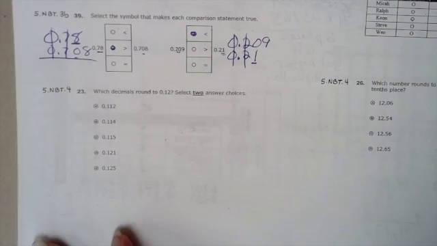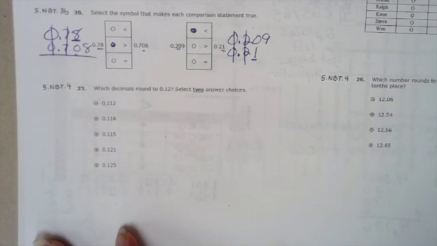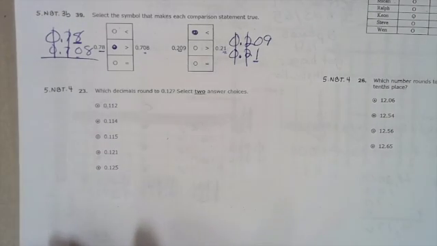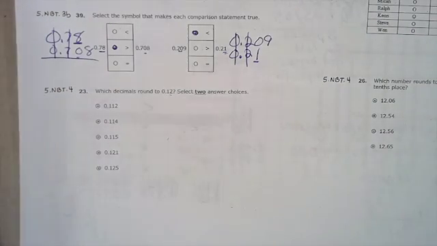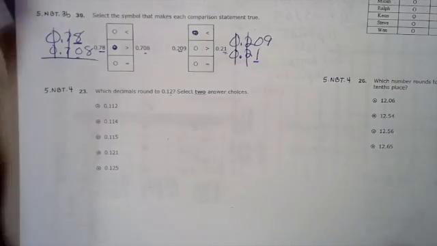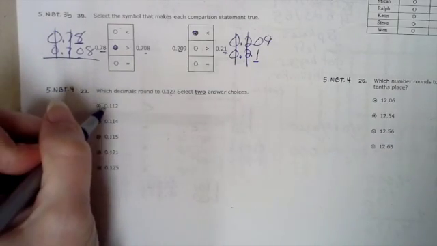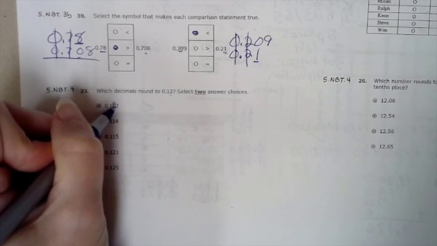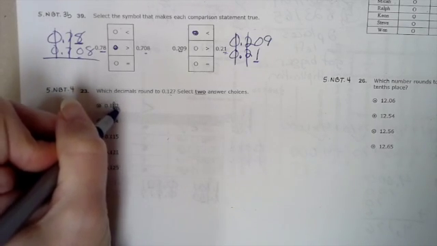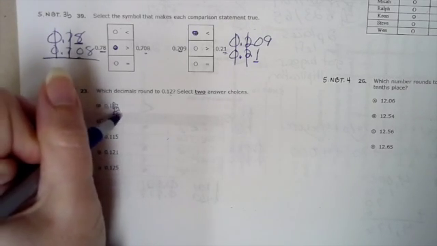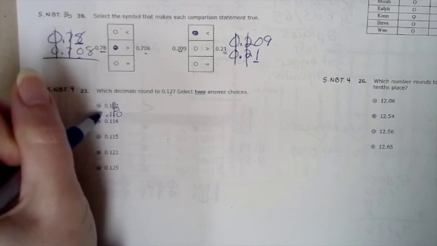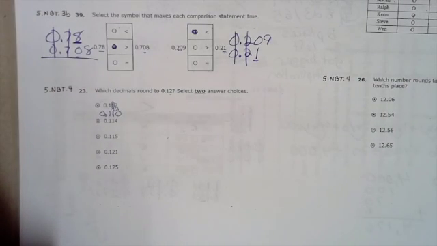which decimals round to 12 hundredths? Select two answer choices. So we're going to round all of these to the hundredths place, since that's what we're looking for. So if I'm going to round this to the hundredths place, my 1 is in the hundredths place. My 2 tells my 1 to stay the same. Digits to the right change to 0. All the other numbers stay the same. So that rounds to 11 hundredths. That's not what I'm looking for.